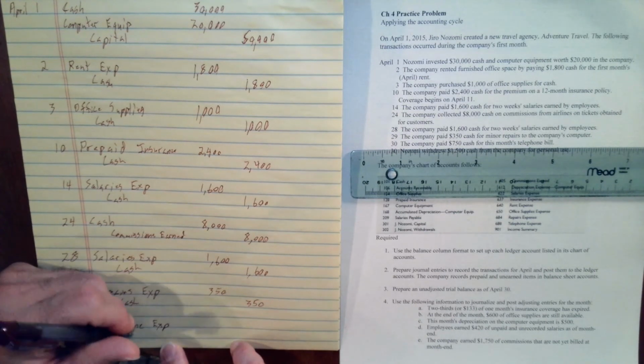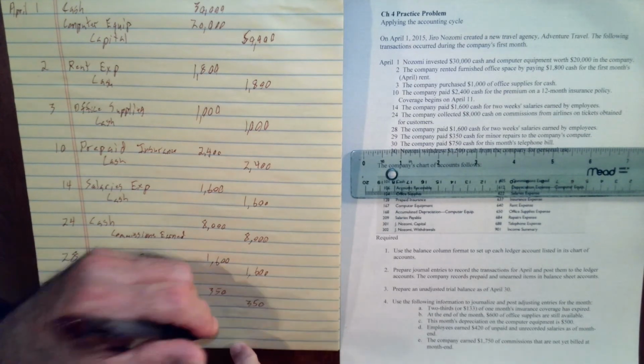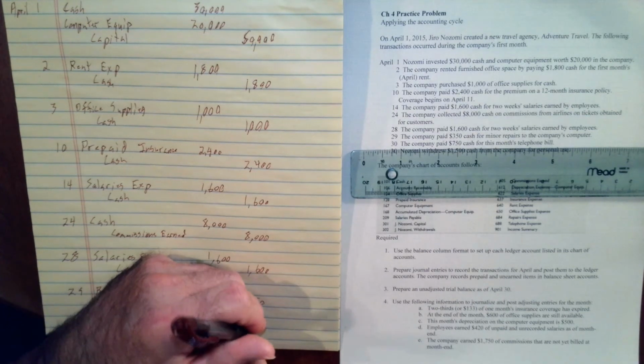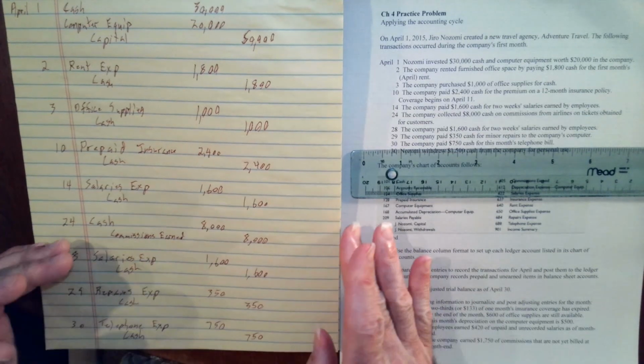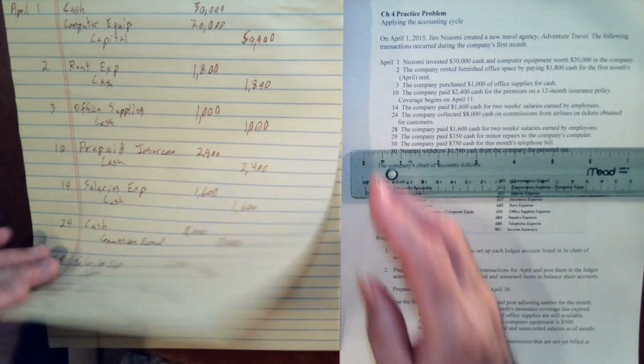Credit to cash for $750. Okay. And then I need to continue on the next page.